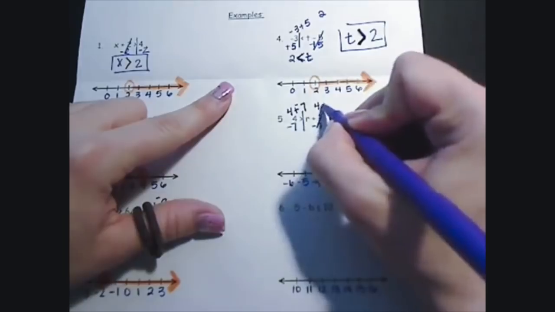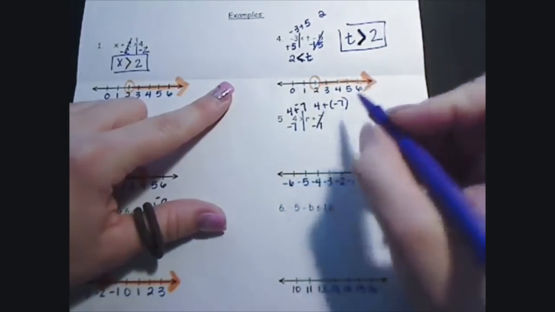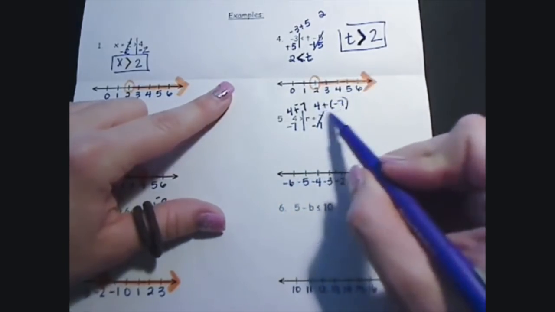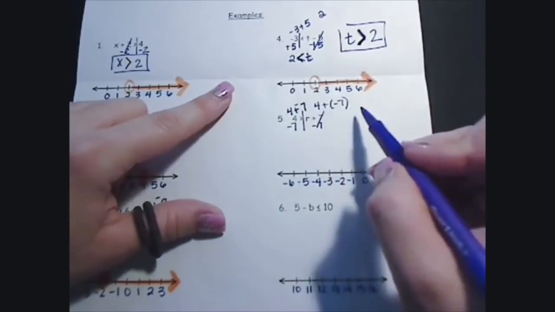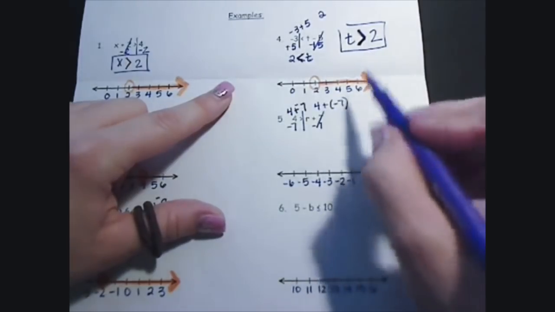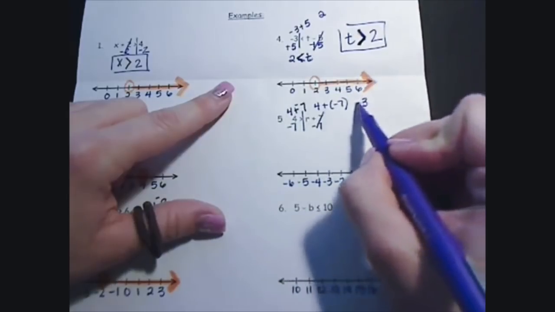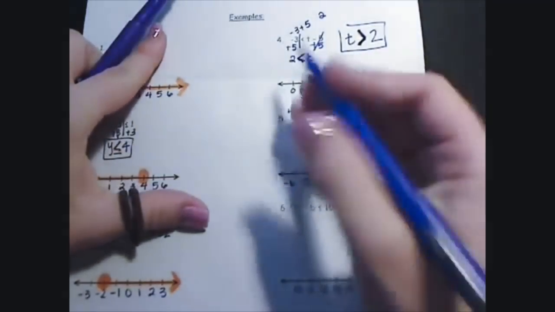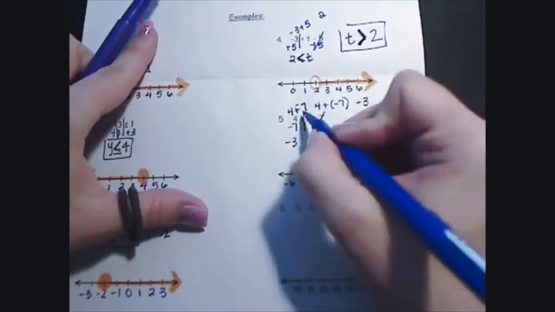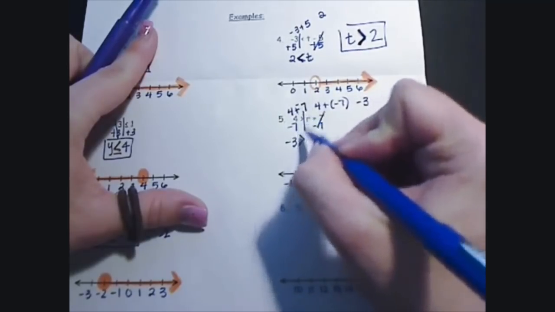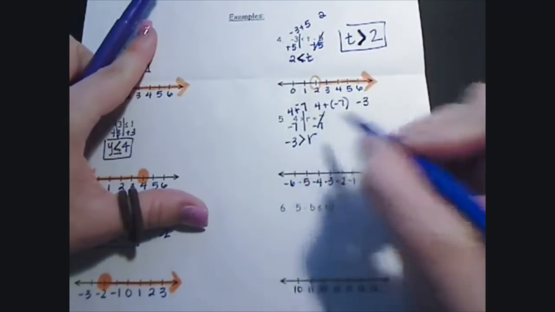So now I have 4 plus negative 7. Well, my signs are different, so I'm going to take the difference. The difference between 4 and 7 is 3. And I have more negatives than I do positives, so it's a negative 3. So I've got negative 3 over here. I'm going to bring down my inequality symbol, and then I've got r.